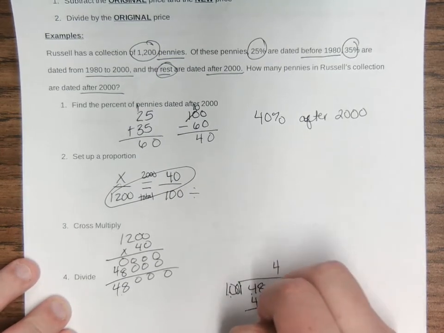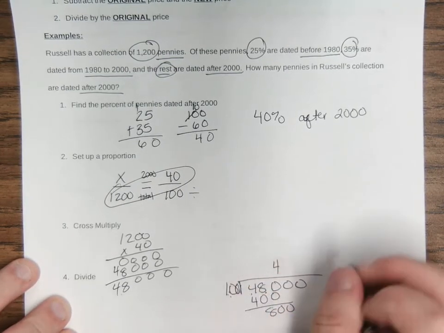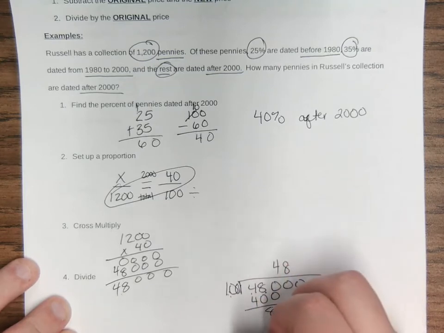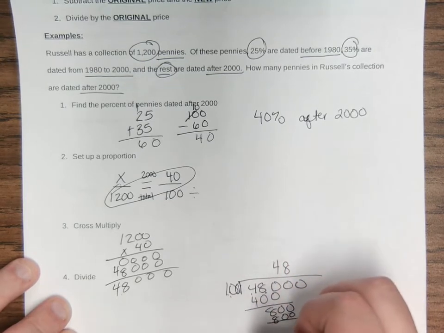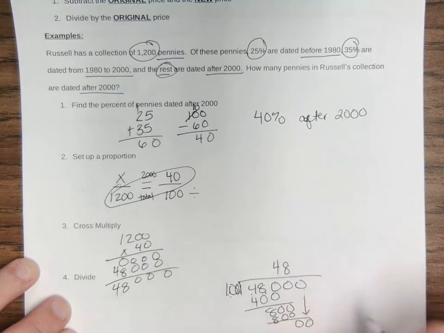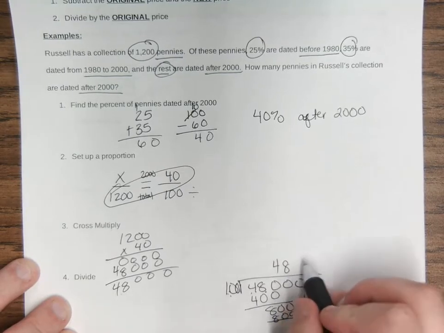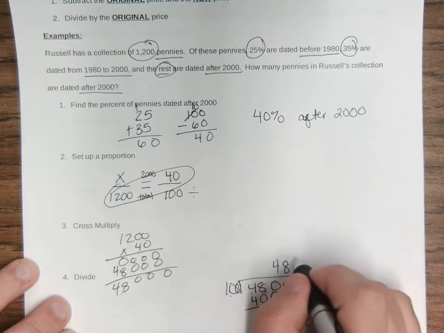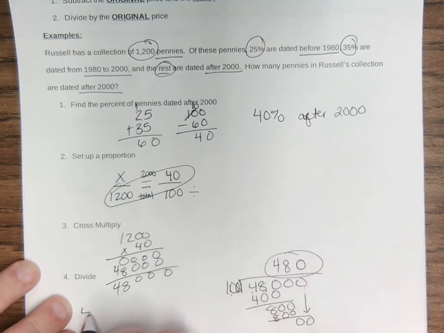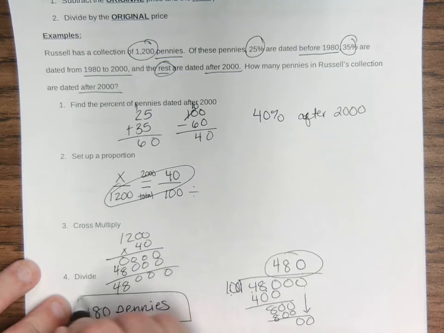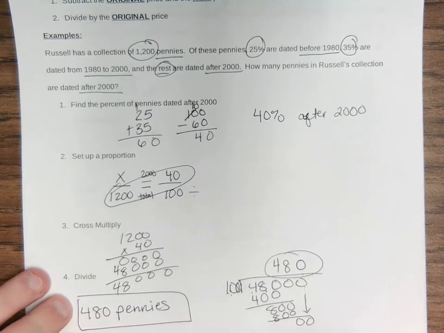That's 400. And then 100 can go into 800 8 times. That would be 800. And then I'm left with 0. And I can't forget that 0. There's still a spot right there, so I'm going to put the 0 there. So my answer is 480 pennies were dated after 2000. Okay?